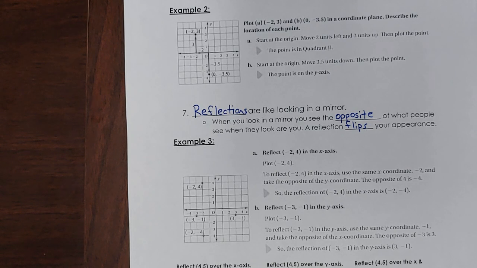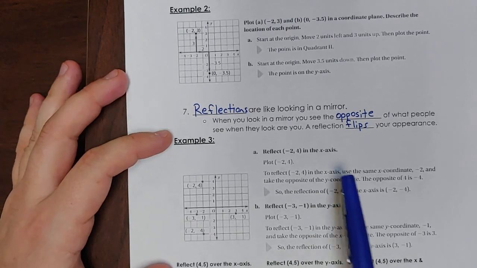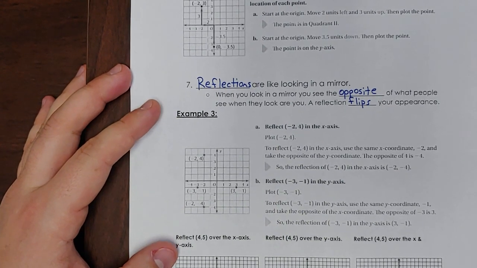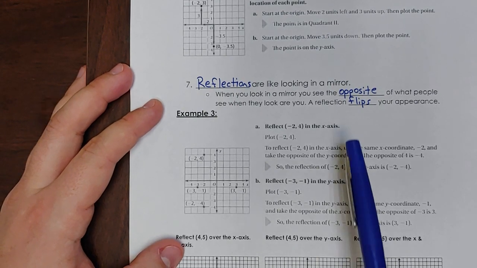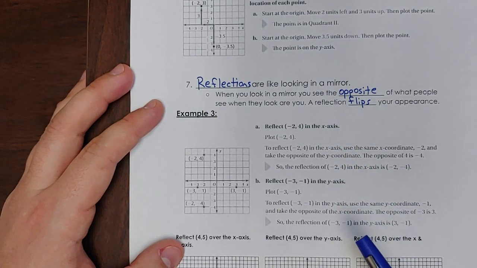So with this reflection in the mirror, we're going to look at this like we're seeing a mirror on whichever axis we're reflecting. So reflect -2, 4 in the x-axis.